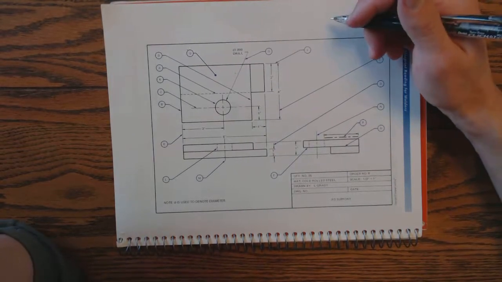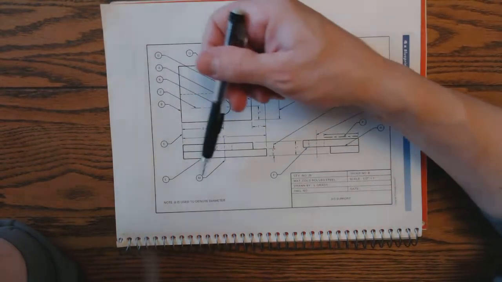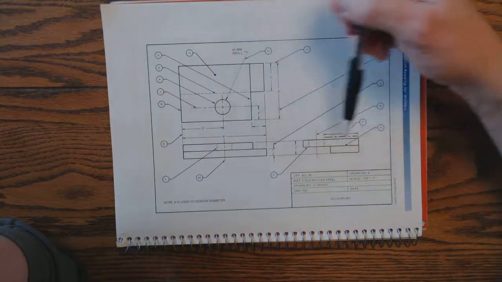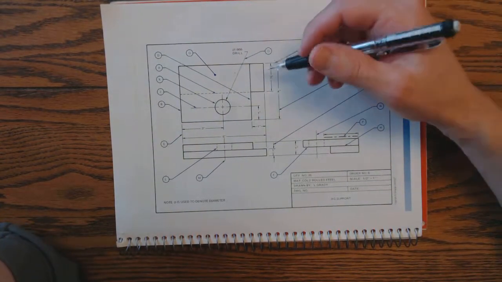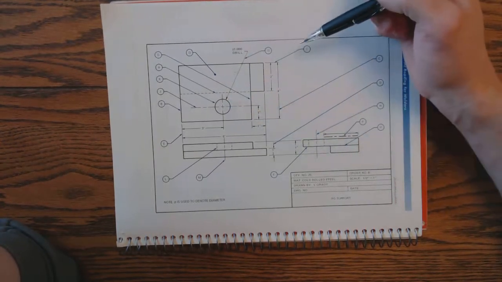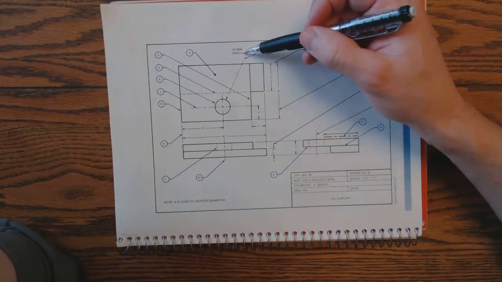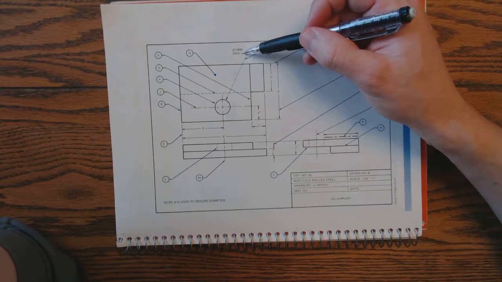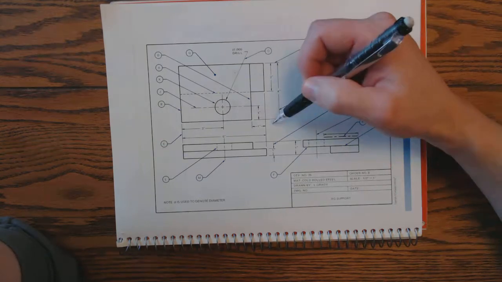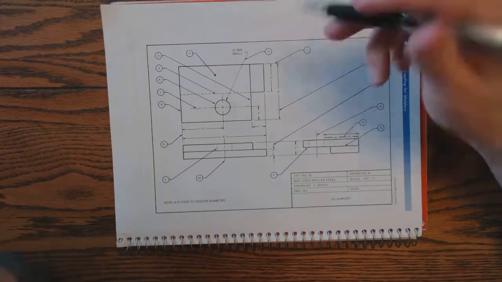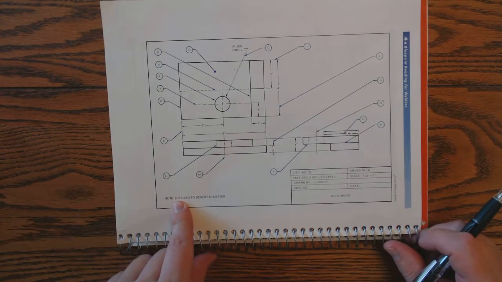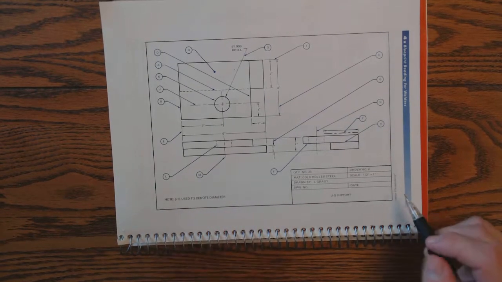No problem. We start breaking it down once we understand that we're looking at an orthographic projection: a front, a top, and a right side view. You can see that we have a diameter. That gives us a note on what we're going to do with that. Yeah, that's not too bad, huh? There's our note there. That symbol there is used to denote diameter.